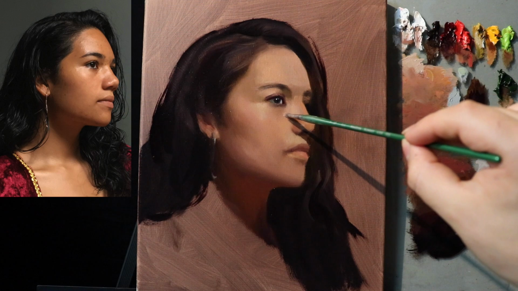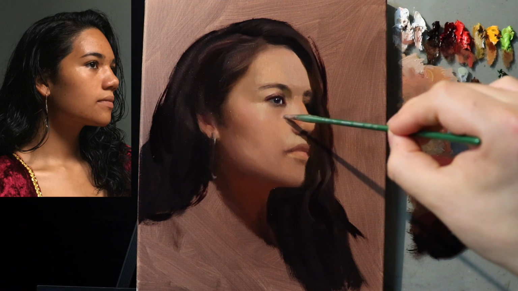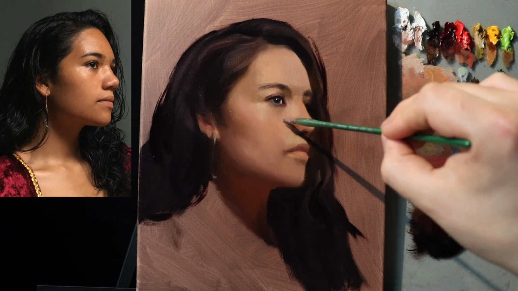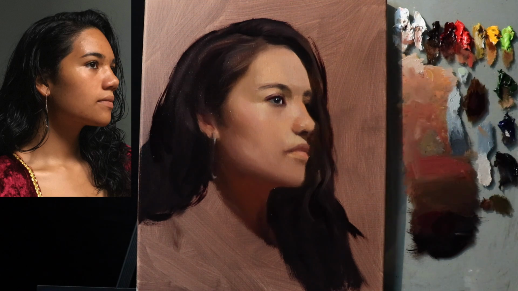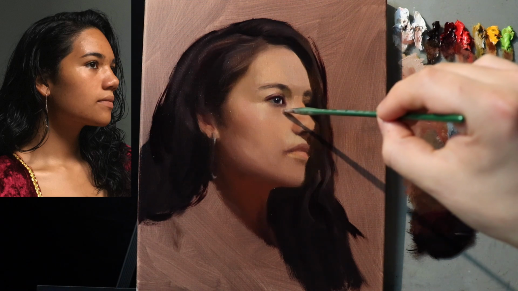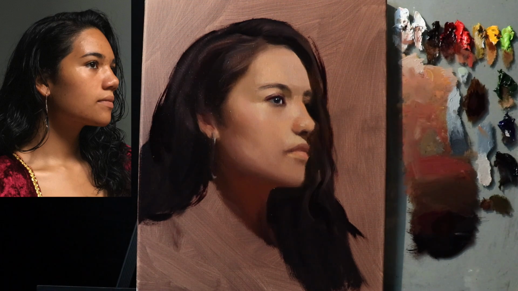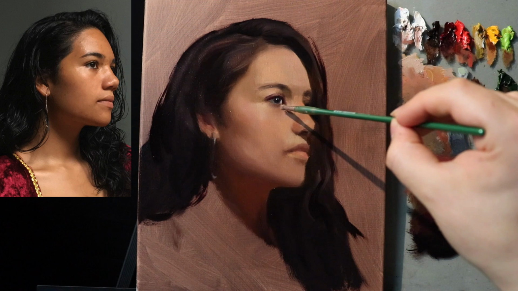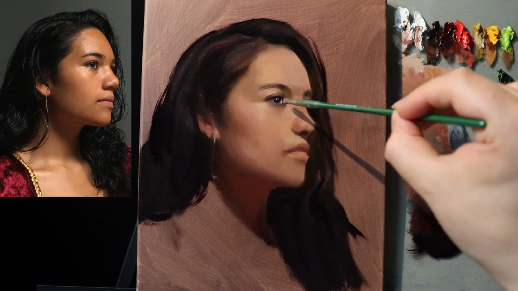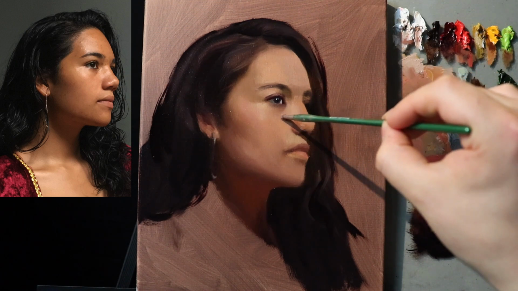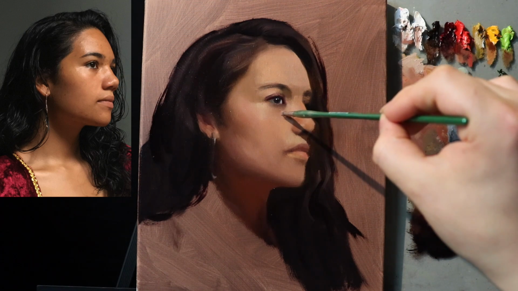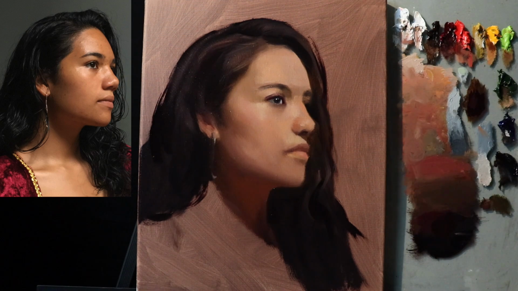Almost there. So very, very delicate edge.